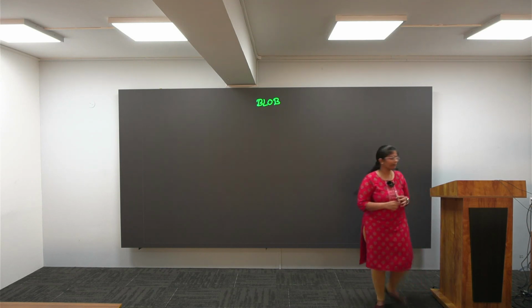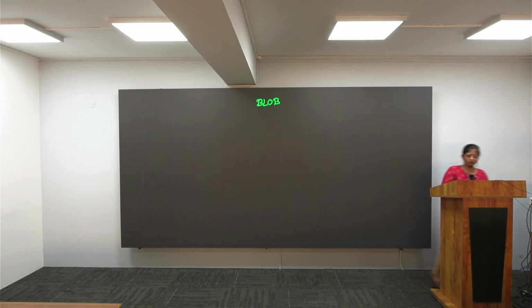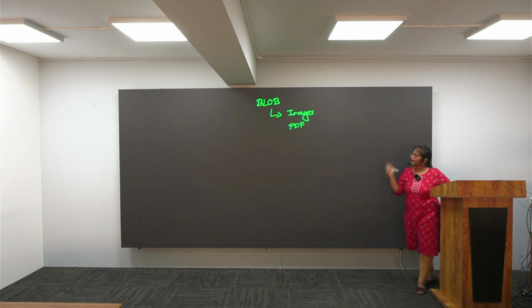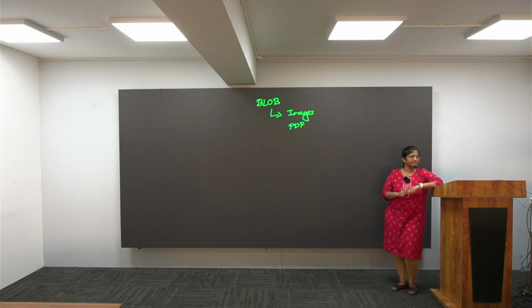So whenever you come across a situation where you want to store BLOB kind of data, meaning images or any PDFs, then you can make use of a BLOB data type. I hope it is clear when you have to make use of this. Now let's create one more column inside your database with the data type as BLOB, and try inserting values inside that particular row.